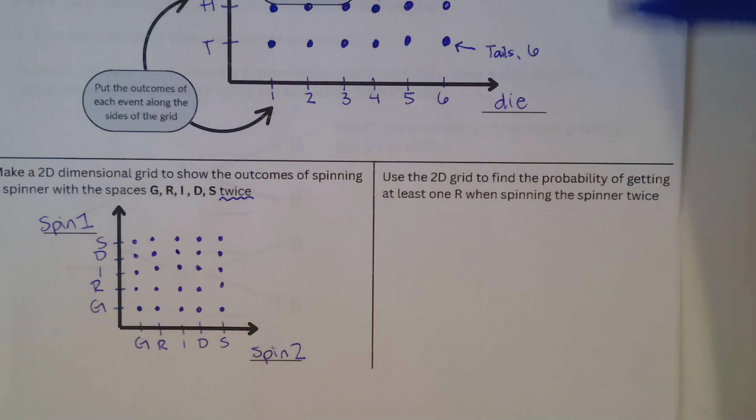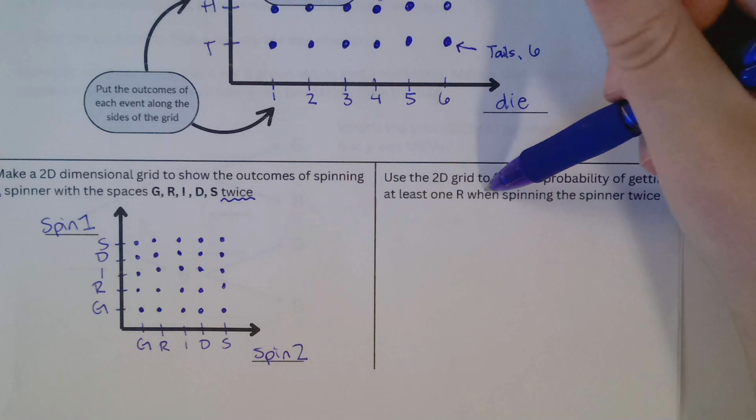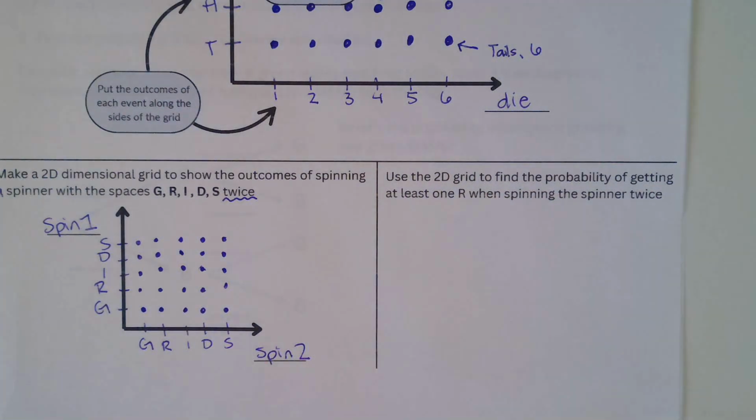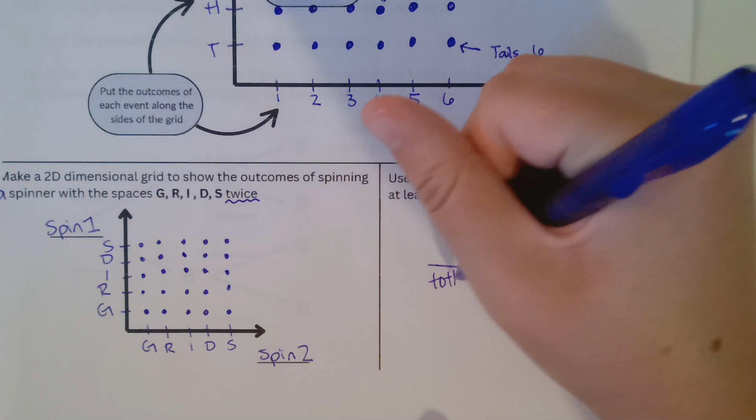Over here on the right, it says use the 2D grid to find the probability of getting at least one R when spinning the spinner twice. So I'm going to show you guys what that looks like. The way you find a probability does not change in this case. It's still going to be the total number of outcomes on the bottom.